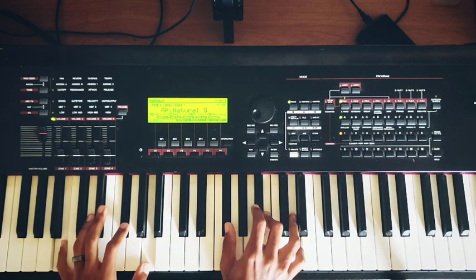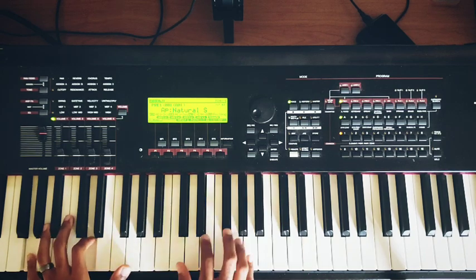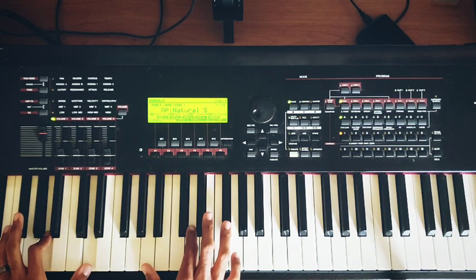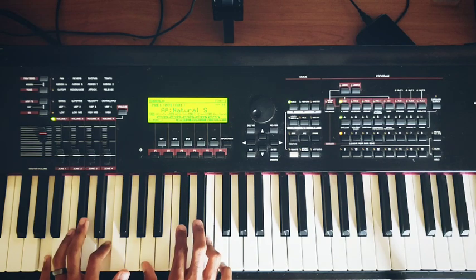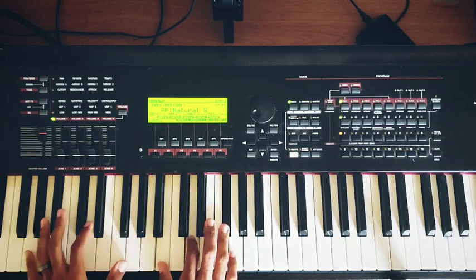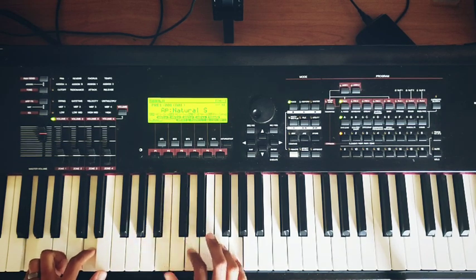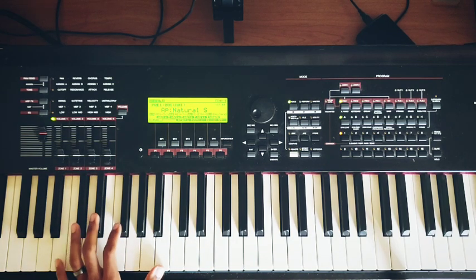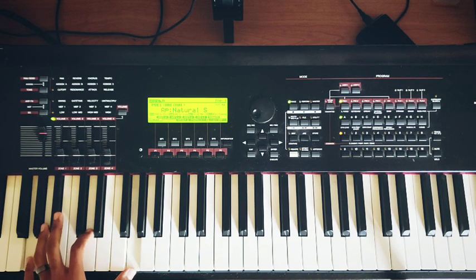Right? That sounds pretty familiar, right? There's so many songs that cover that progression. And that's just a 1 to the 5, 6 to the 4, okay?